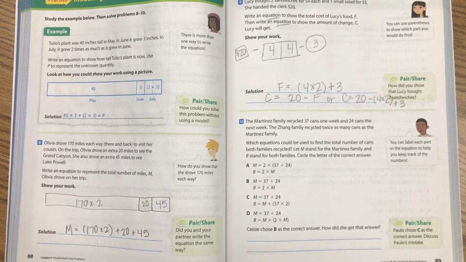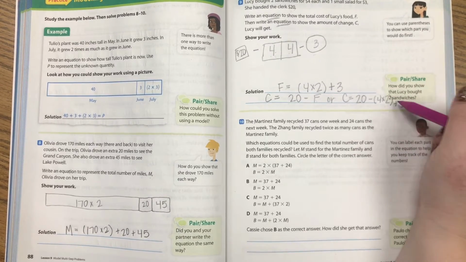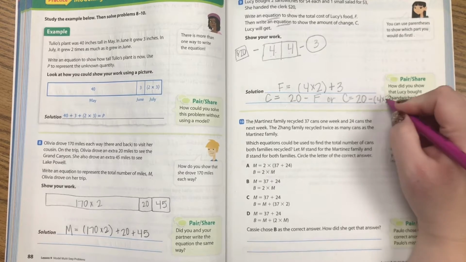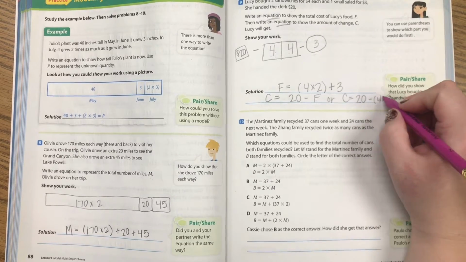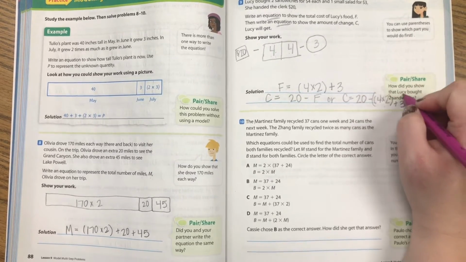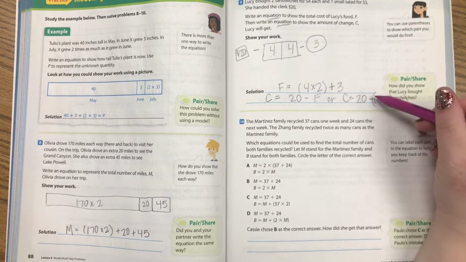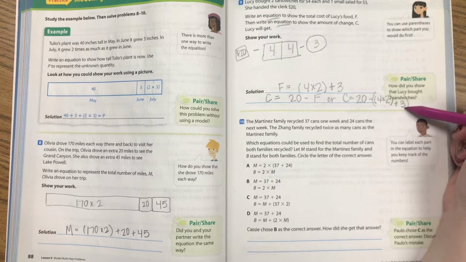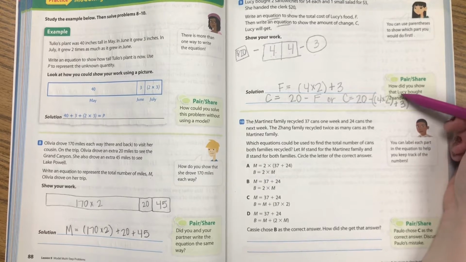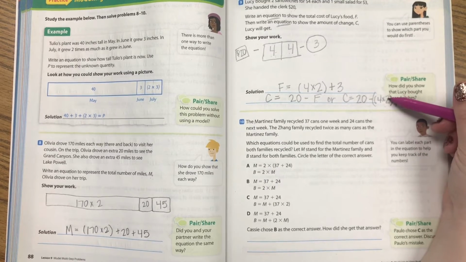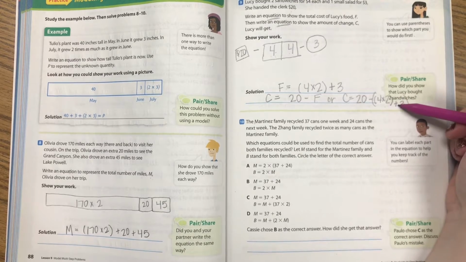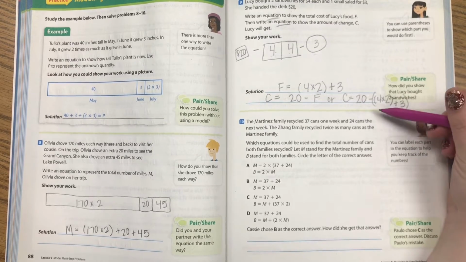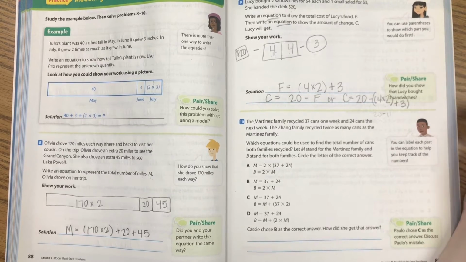All right, so we're taking away each of those things. Now, if we wrote it like this, we have to make sure that we add this first. So we're going to need to put parentheses around that too. Because after we do 20 minus 8, we're not going to add 3. We want to make sure that we do 8 plus 3 is 11. So 20 minus 11. So that can get a little confusing.